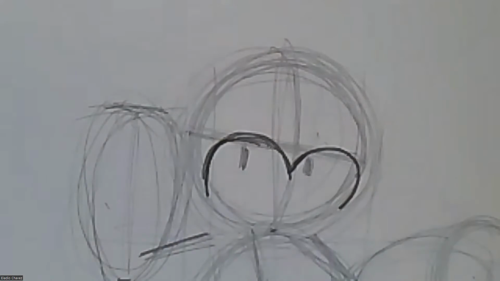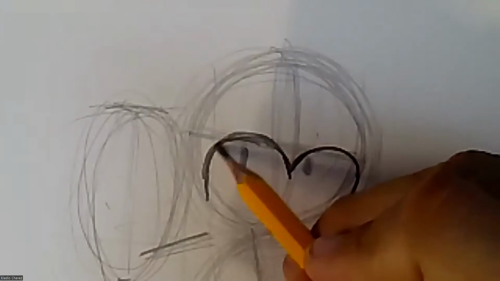Notice how dark I did that line. I did it a little bit darker now because I'm pretty confident with it. If you don't feel confident, that's okay. Do it lightly, and then when you're happy with it, then you can go back and go darker. Or if you're not happy with it, it makes it easier to erase because you did your lines lightly. All right.